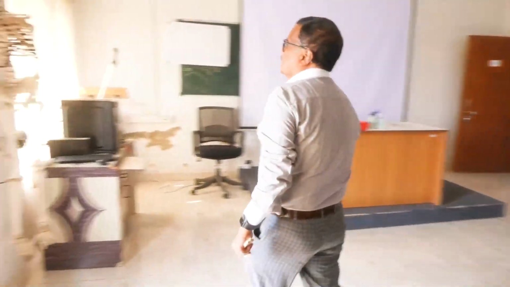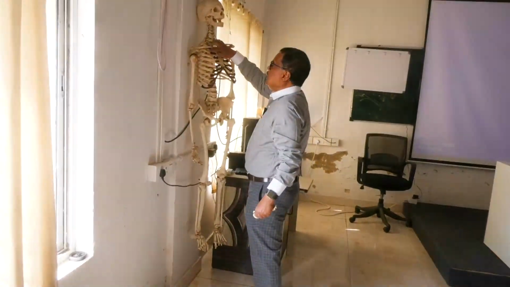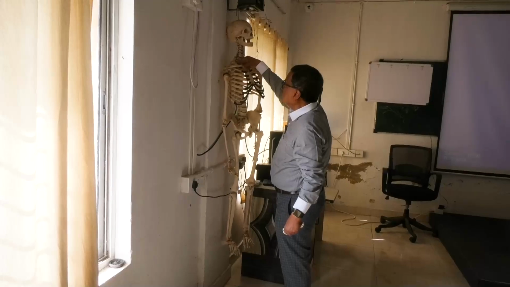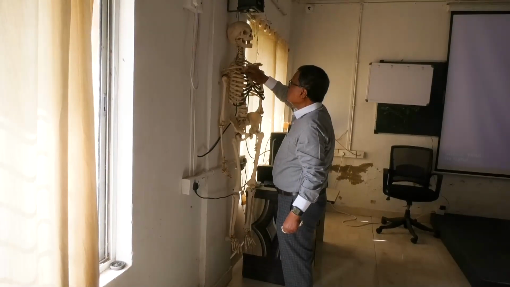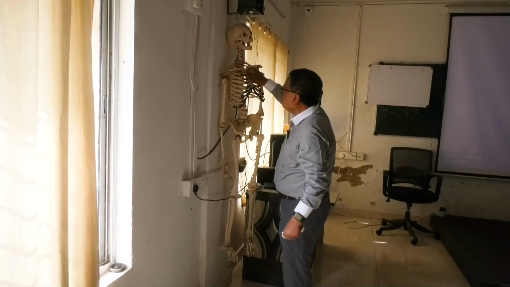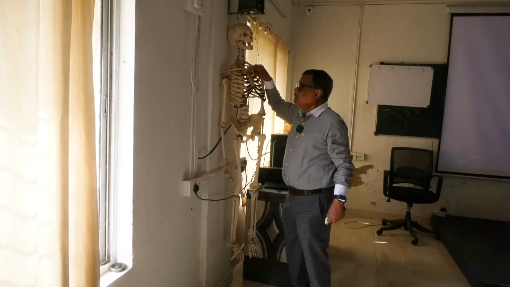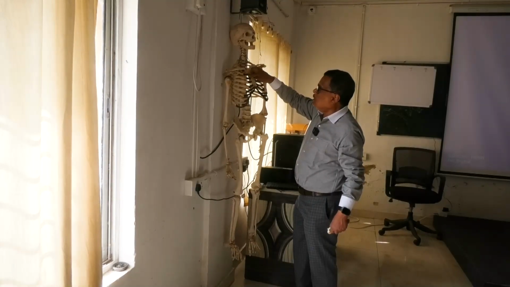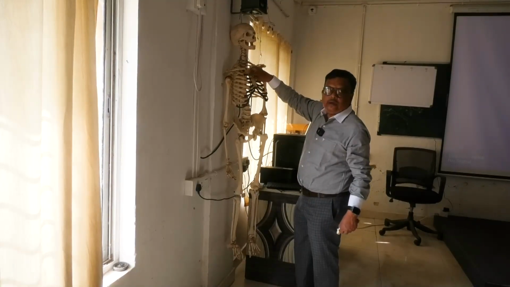So here is the second costal cartilage, right? Joins with the manubrium body, right? Second costal cartilage joins here.